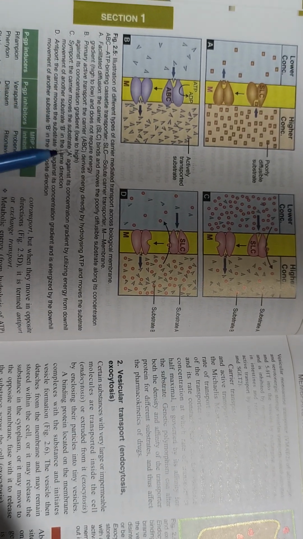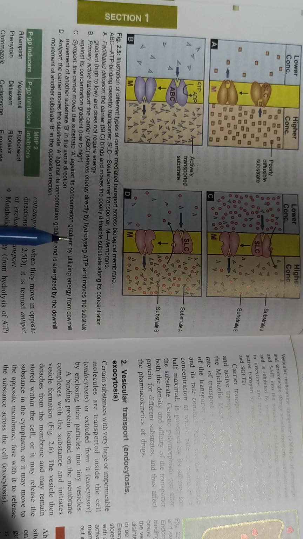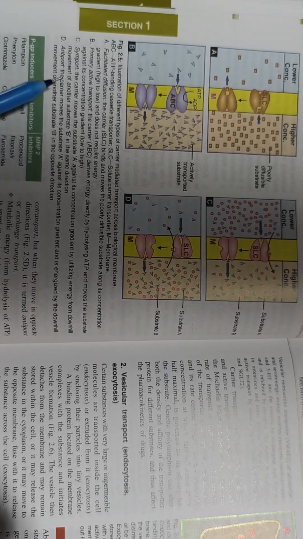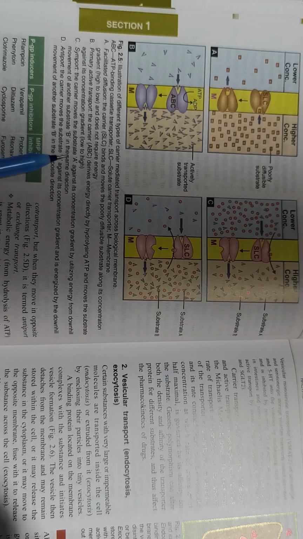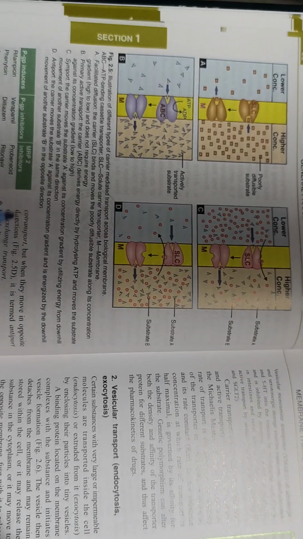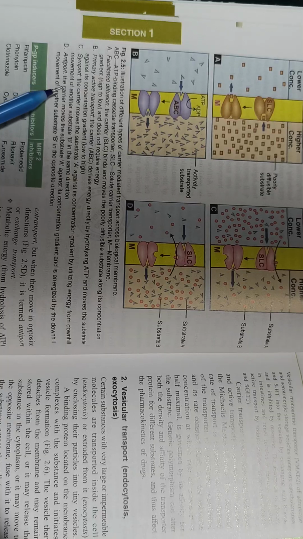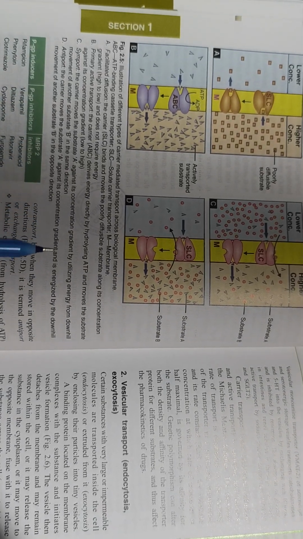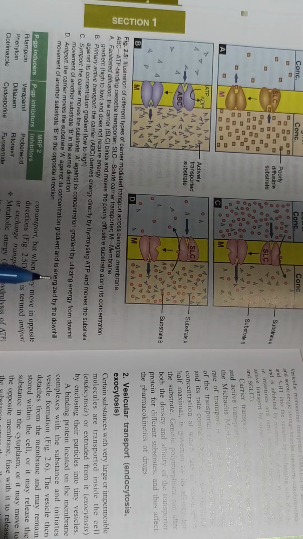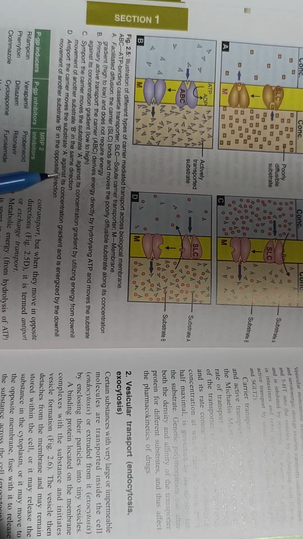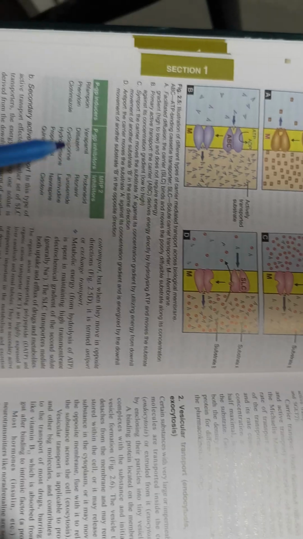The carrier moves the substrate A against its concentration gradient by utilizing energy from downhill movement of another substrate B in the same direction. Then D, antiport. The carrier moves the substrate A against its concentration gradient and is energized by downhill movement of another substrate B in the opposite direction.